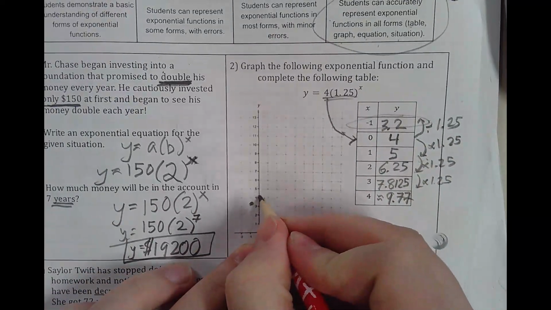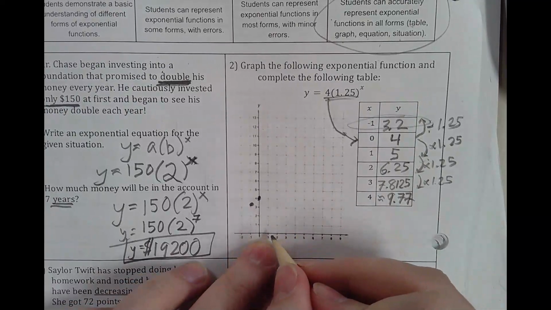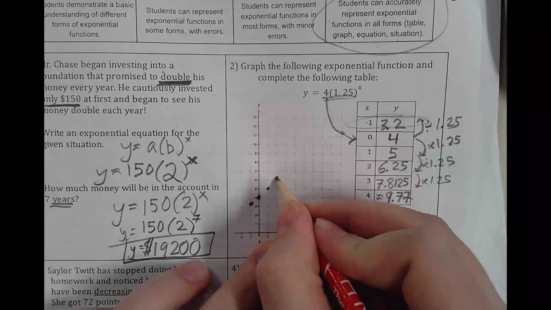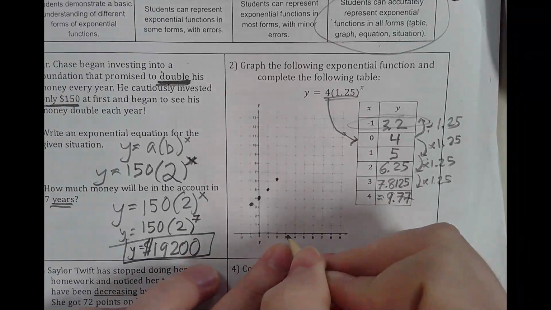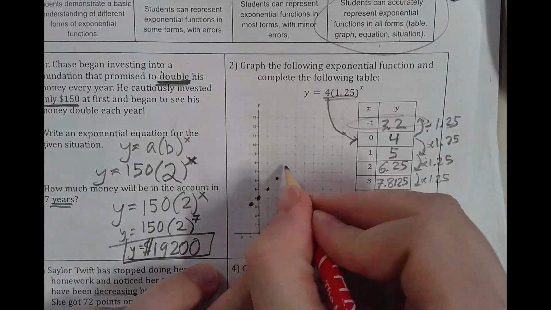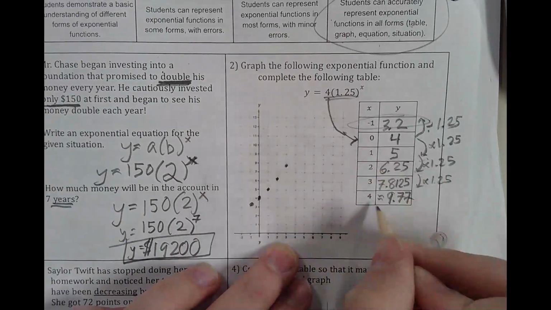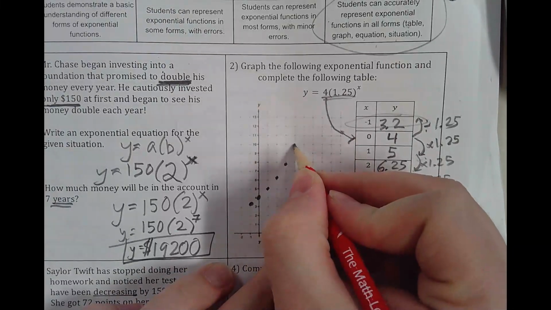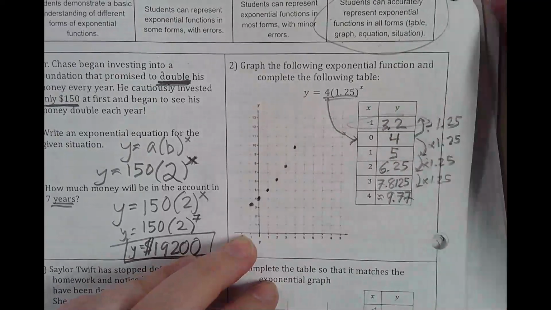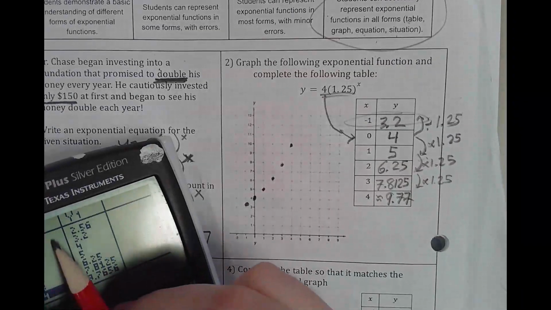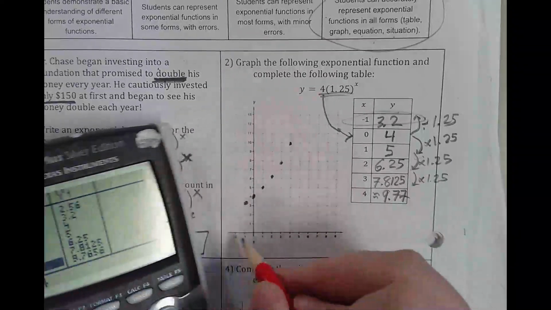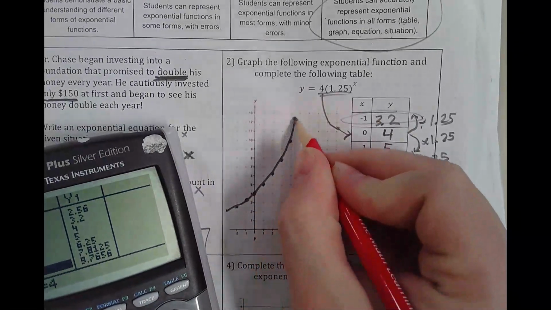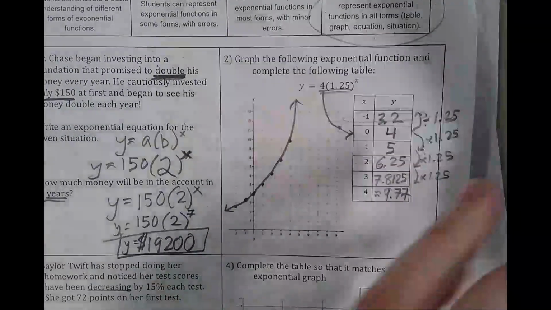0 comma 4. 1 comma 5. 2 comma 6.25. 3 comma 7.8. And 4 comma 9.77, which is very close to 10. Okay. And then the previous number, if you really wanted to do negative 2, it would be 2.56. 2.56 right there. Let's go ahead and graph a line through it and show that these values are increasing forever.